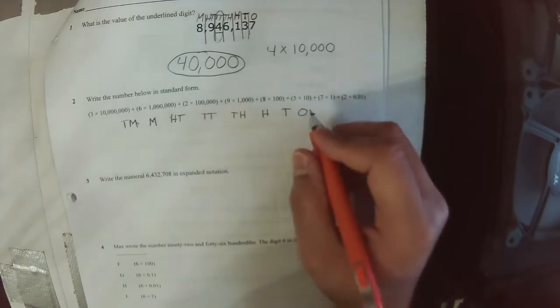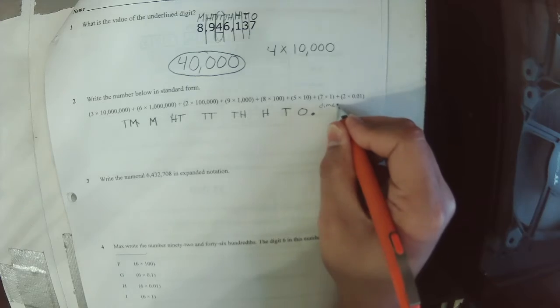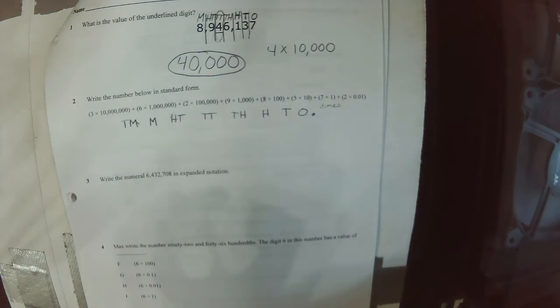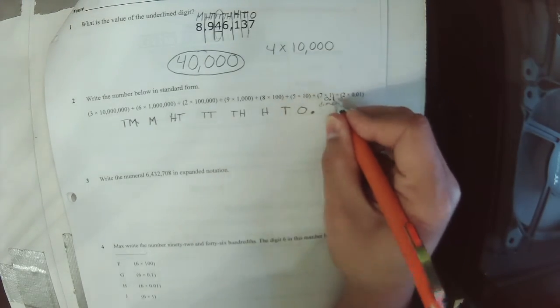But you're close. We write the word dimes on top of it, but it's not the dimes place. What do we call it? 0.1. We put that on top of it too. You have the reminders. What's the place value? Violet, do you remember?